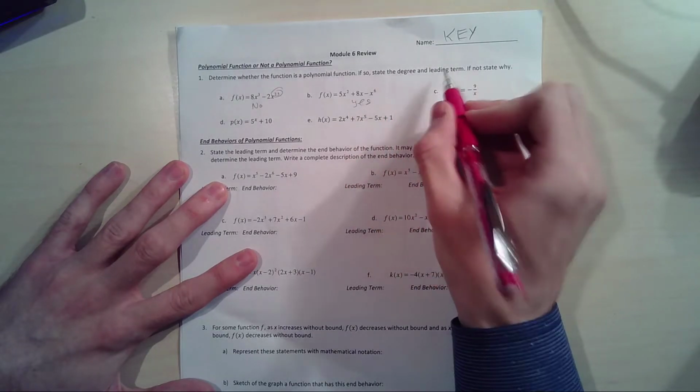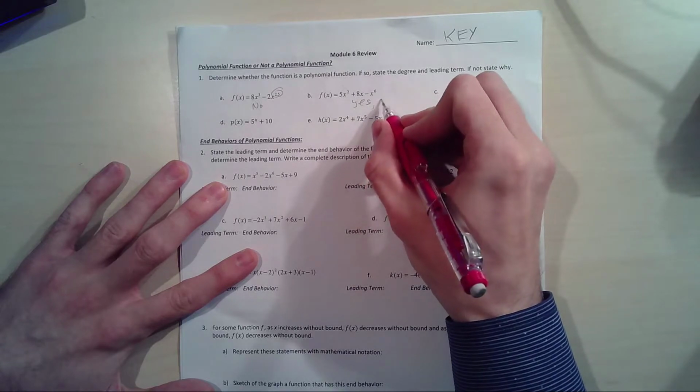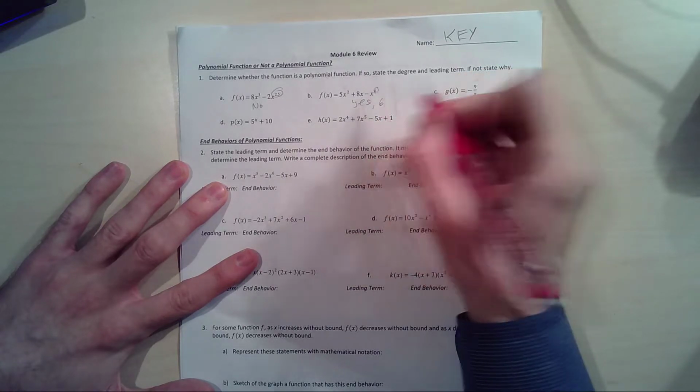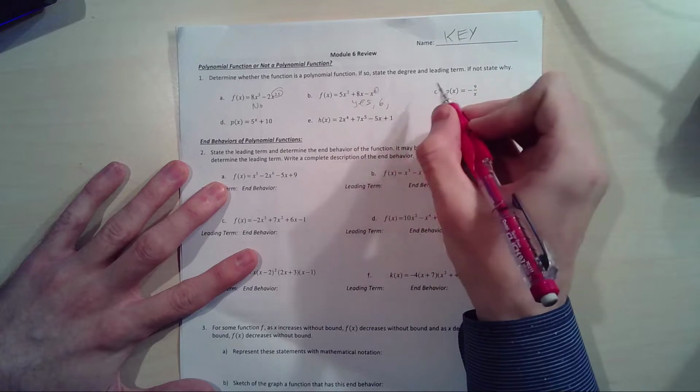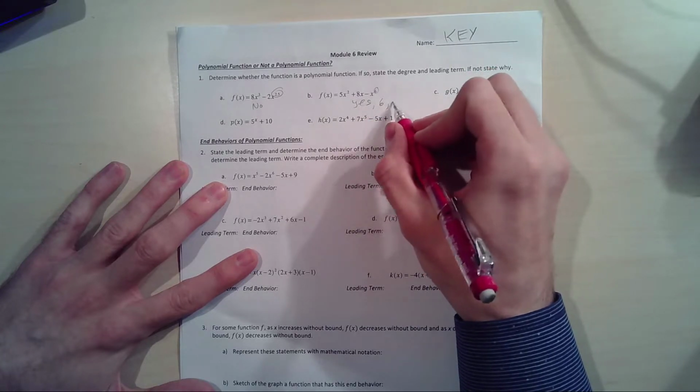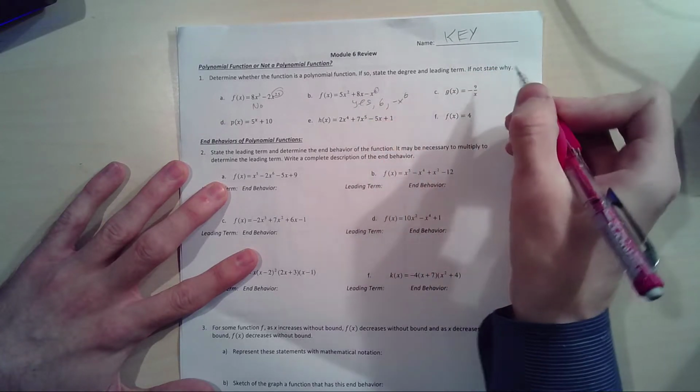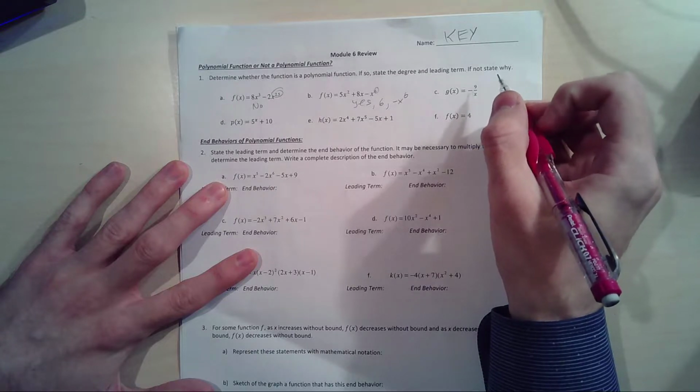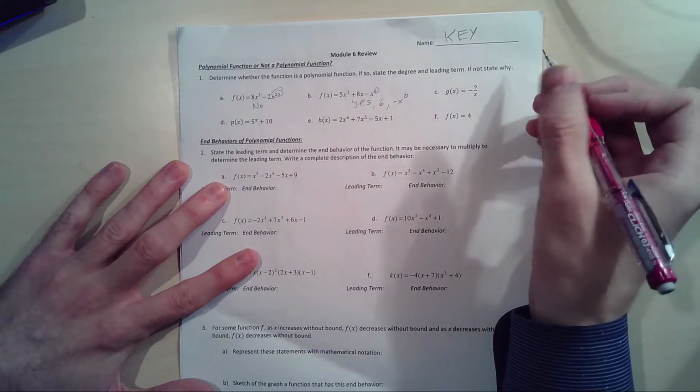And because it says yes, state degree and leading term. Degree is 6 because of this 6 right here. And the leading term is that entire guy right there, negative x to the 6th. And again, the degree is simply the largest exponent value.